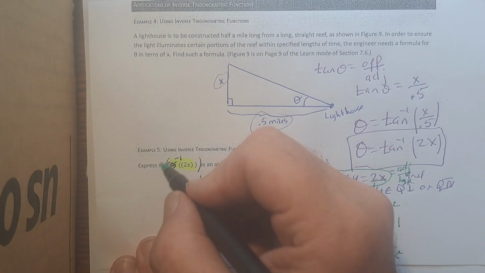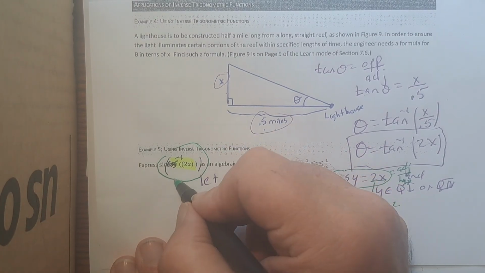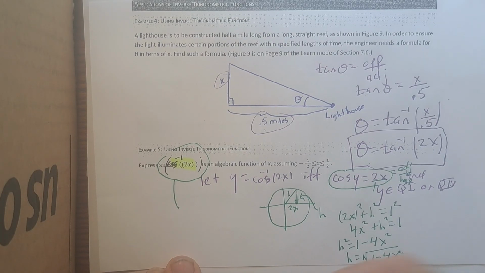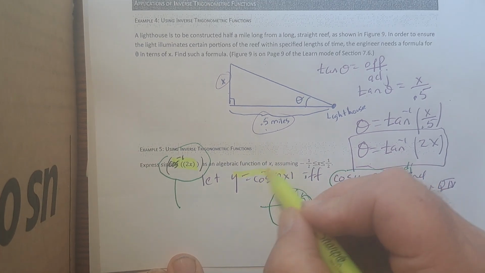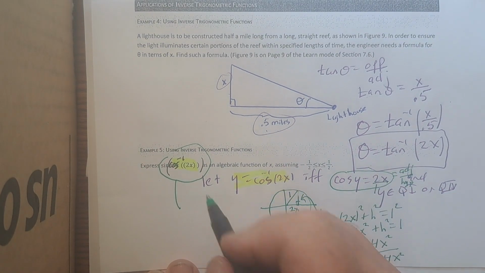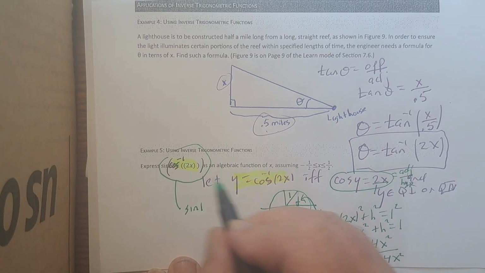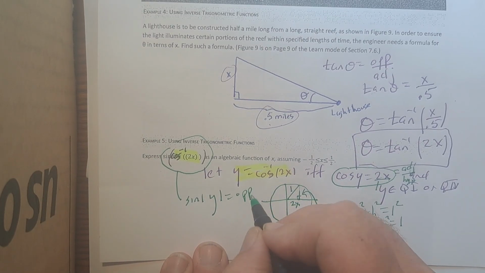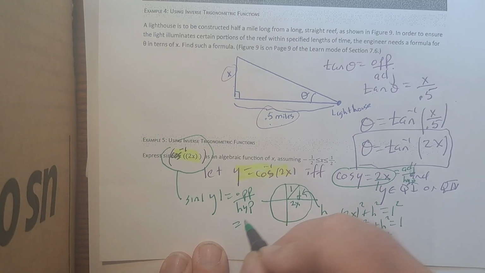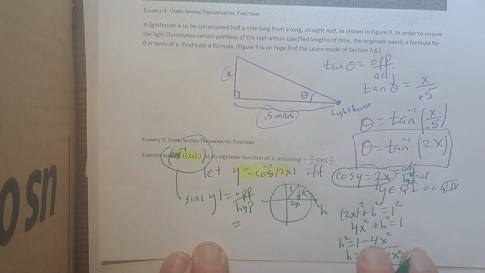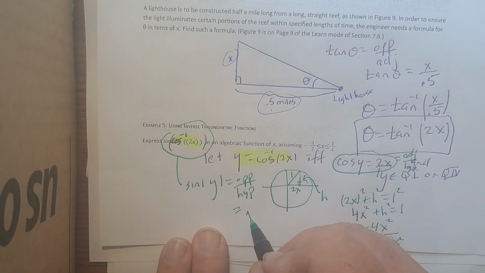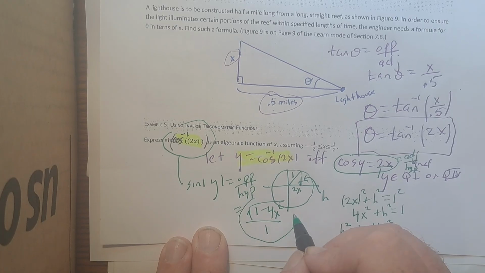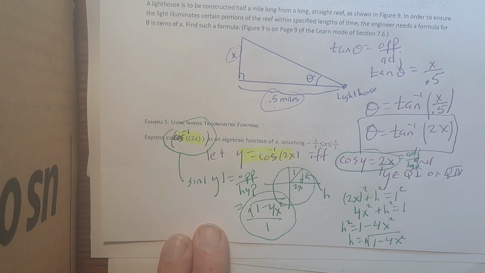All right, so in this expression, we just let y be that part. So we're looking for the sine of y, and sine is opposite divided by hypotenuse. We just found the opposite side. It was the square root of 1 minus 4x squared. Hypotenuse was 1. So that's what you get. All right, that's it for this section.